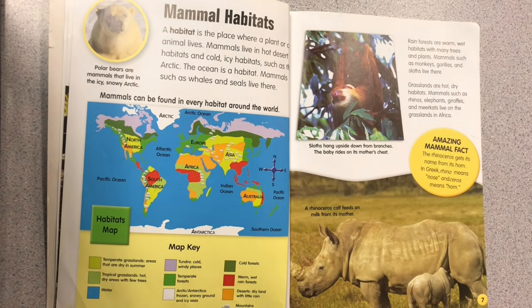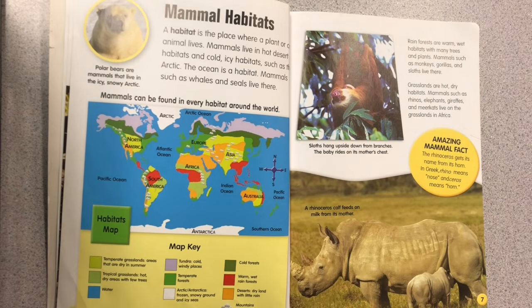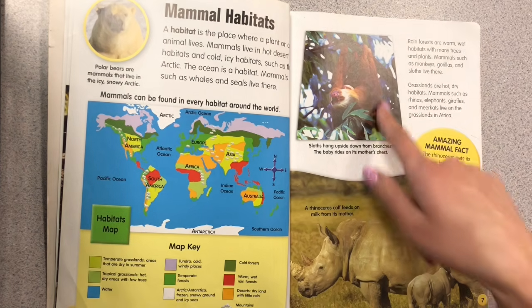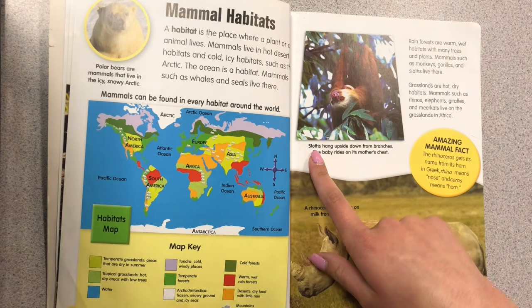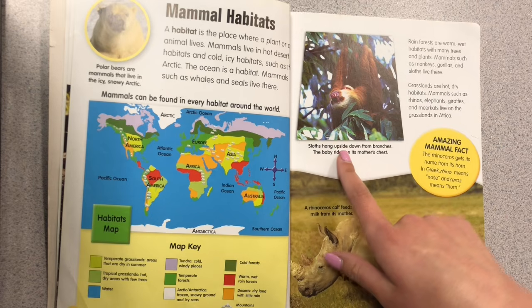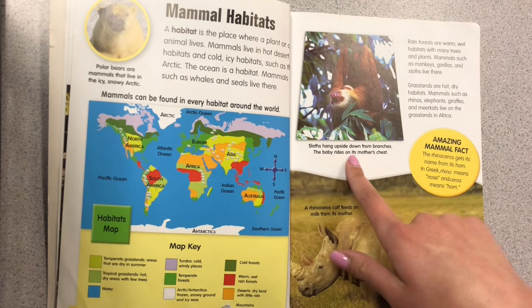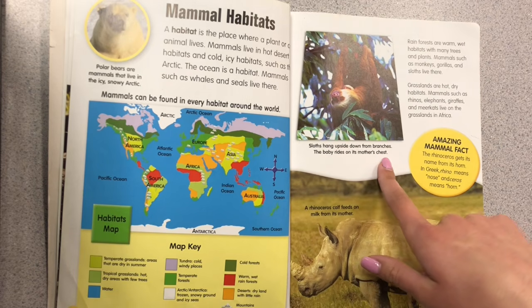Rainforests are warm, wet habitats with many trees and plants. Mammals such as monkeys, gorillas, and sloths live there. Grasslands are hot, dry habitats. Mammals such as rhinos, elephants, giraffes, and meerkats live on the grasslands in Africa. Here is a photograph, which is a text feature, and then look, there's a caption which describes the photograph. Sloths hang upside down from branches. The baby rides on its mother's chest.